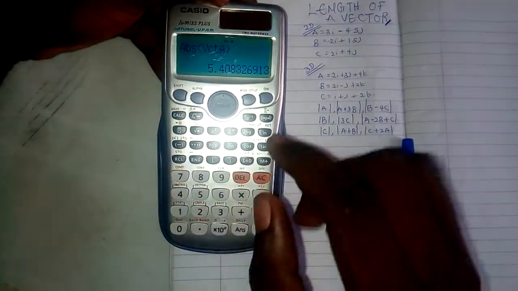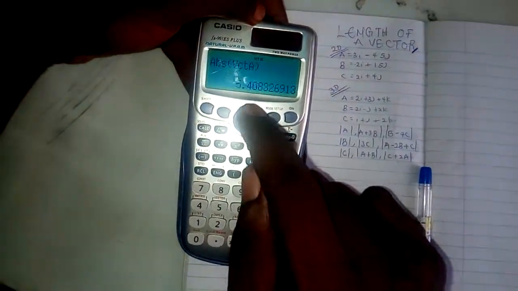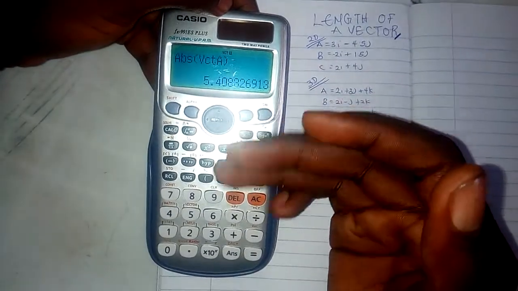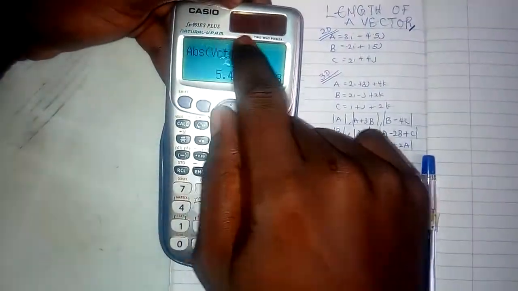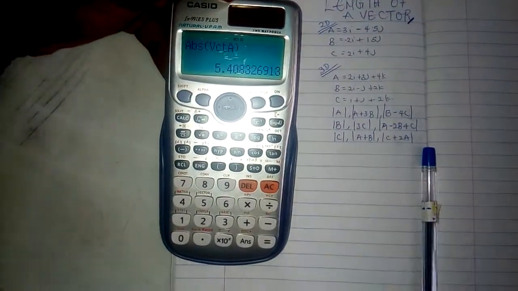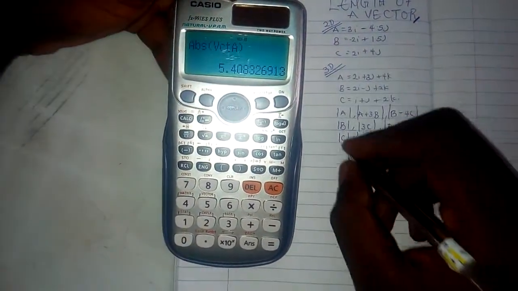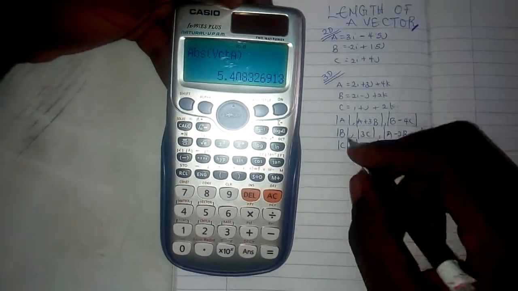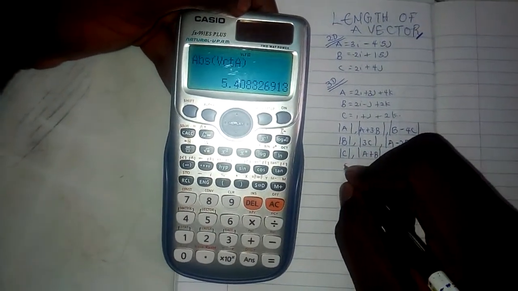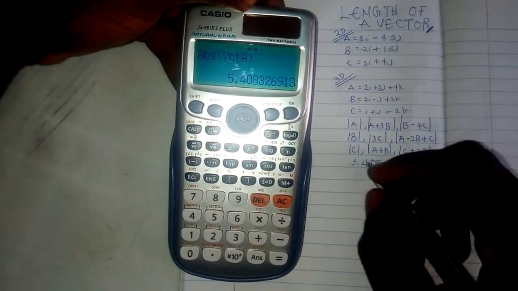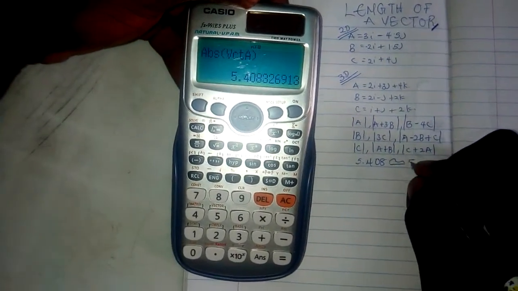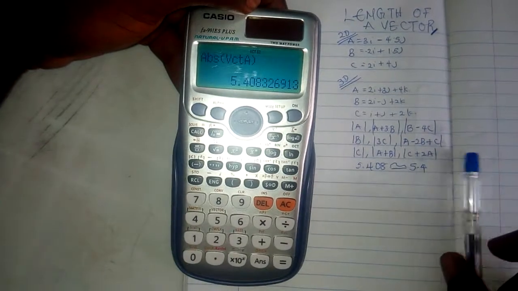And mind you, in this part of the calculator, it can't give you a rational number, as in something over something. In this mode of the calculator, it can only give you decimals, which is not bad anyway. So the answer for the absolute value of A is 5.408 and so on, approximately 5.4, which is not bad actually.